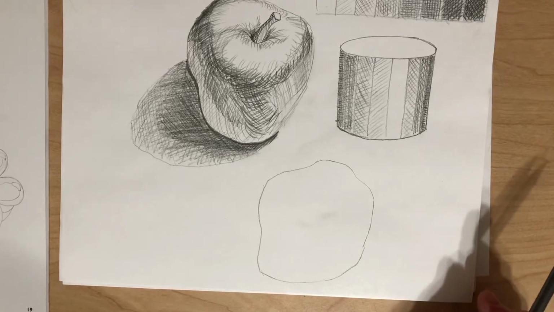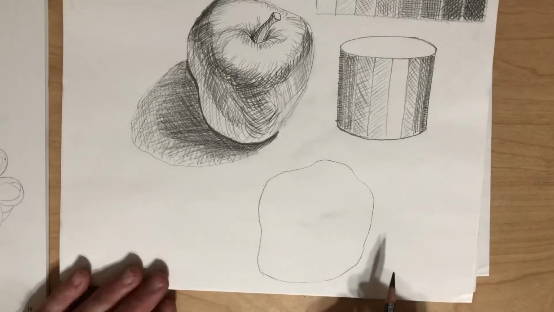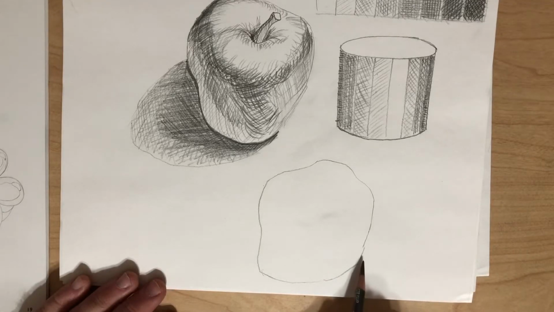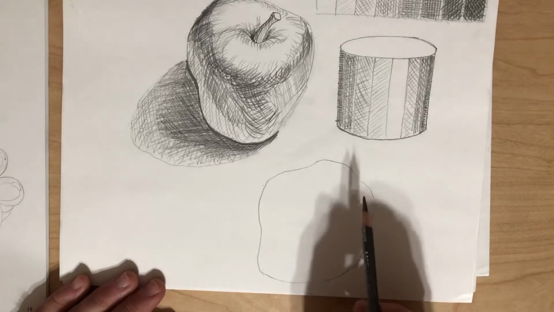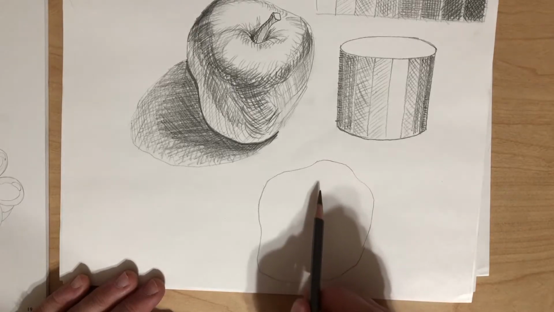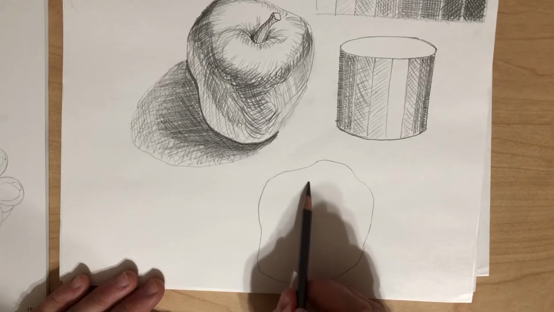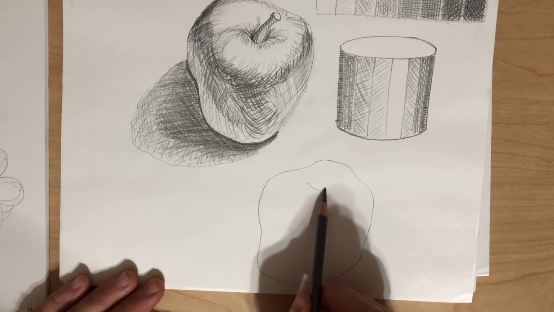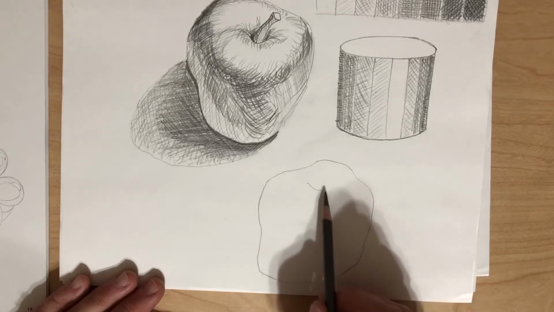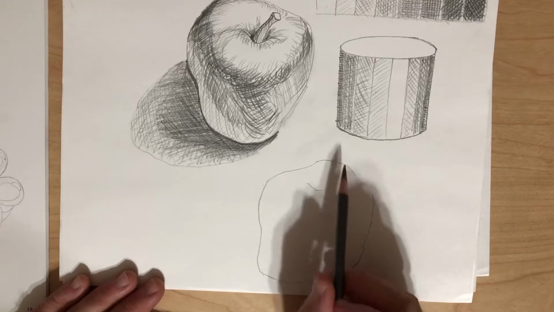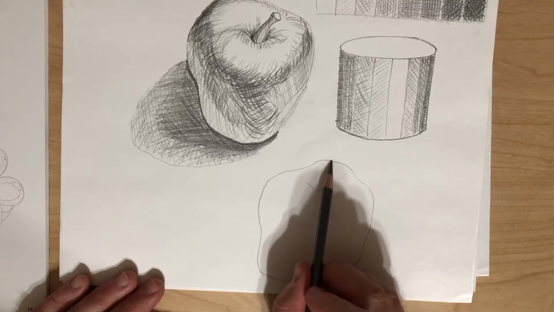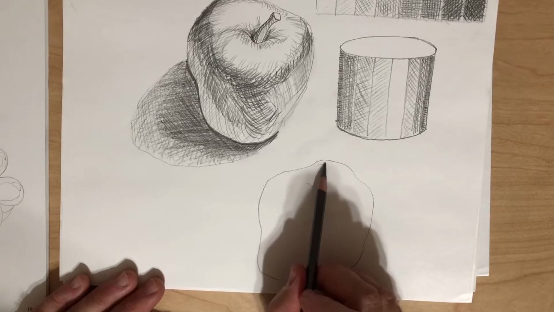Now, what I want to do is start to map a few details on this apple, which are going to show kind of where the light is. Like for example, let's put that in place first. And then over here, there's some area where there's going to be some light.